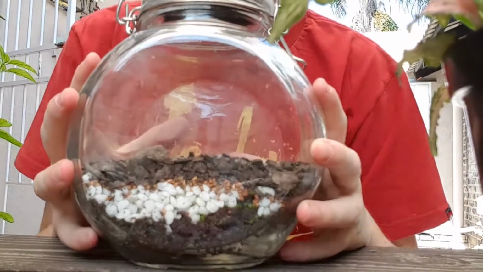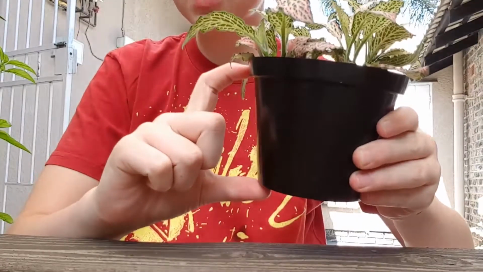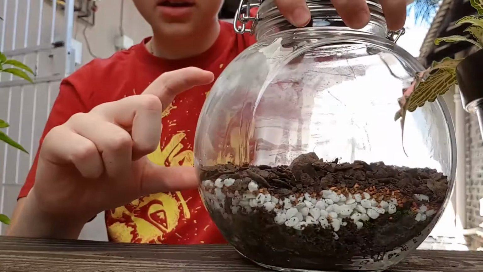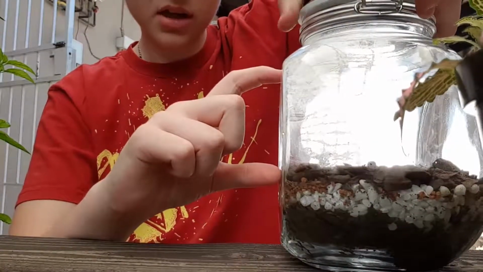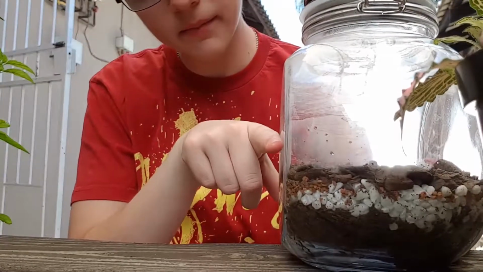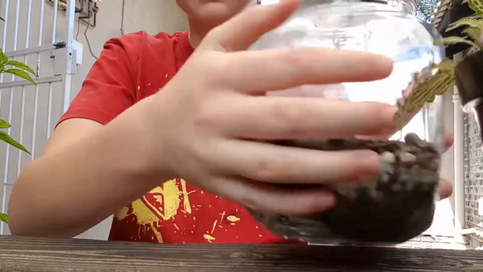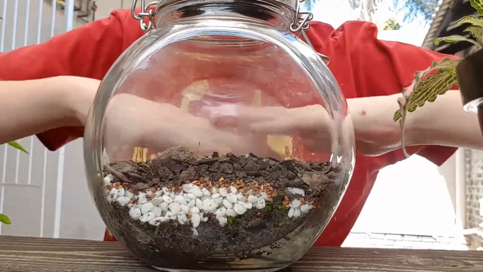See, the problem that I currently have is that this here, that's a lot of soil. Compare that to the amount that I currently have in there. So I'm going to fill this up a bit more until about there, and then I'm going to plant the plants. Or I might just compress all of this a bit down.